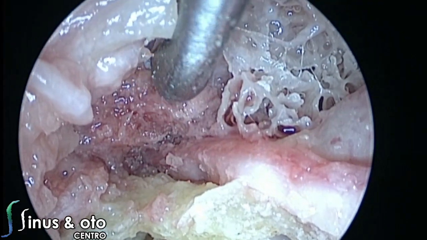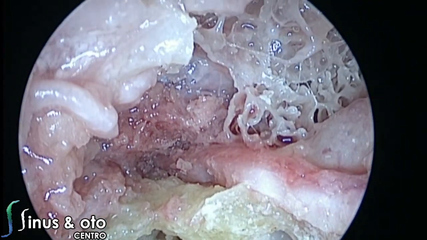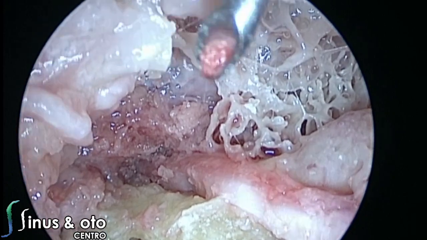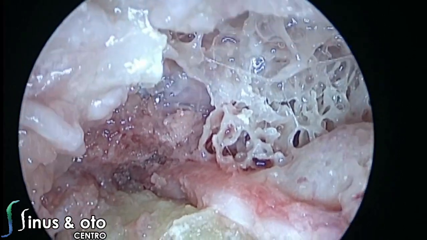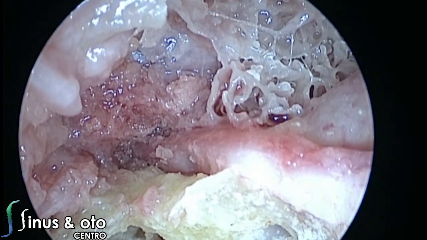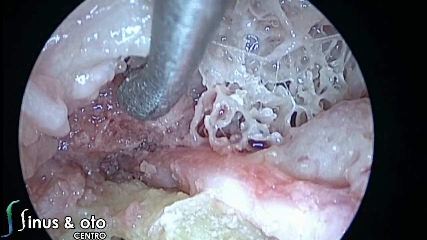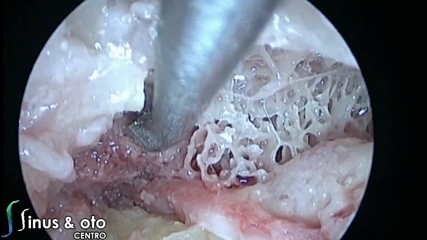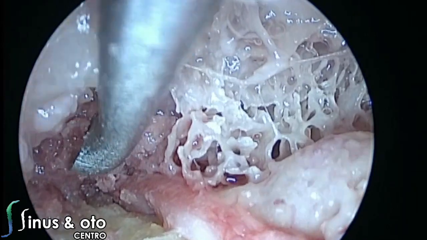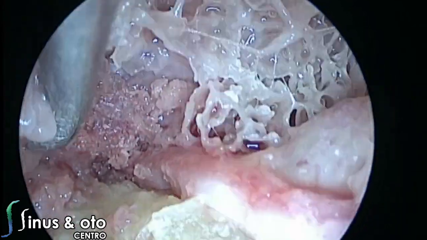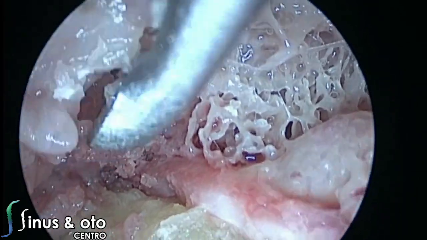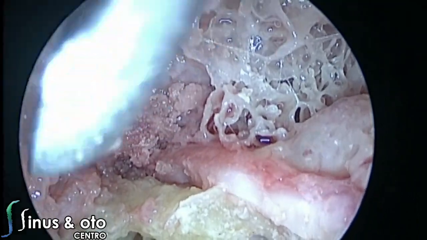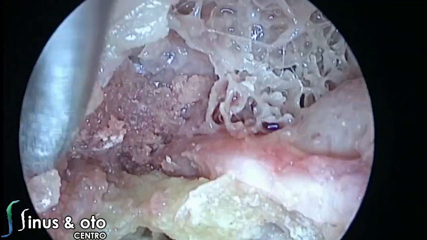This is one of the approaches that we can perform endoscopically for lesions that are above the geniculate ganglion. So a suprageniculate approach can be performed this way. Of course, you have to have disease, because if you have disease, you have at least space between the geniculate ganglion and the middle fossa dura.